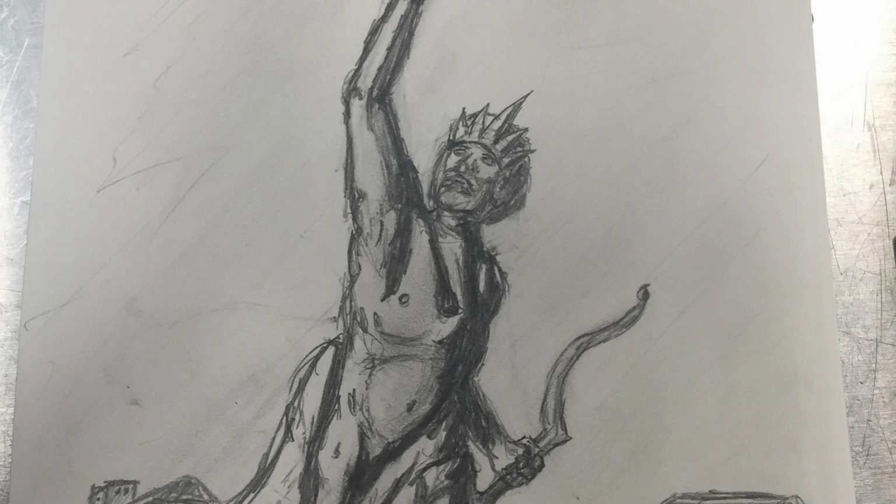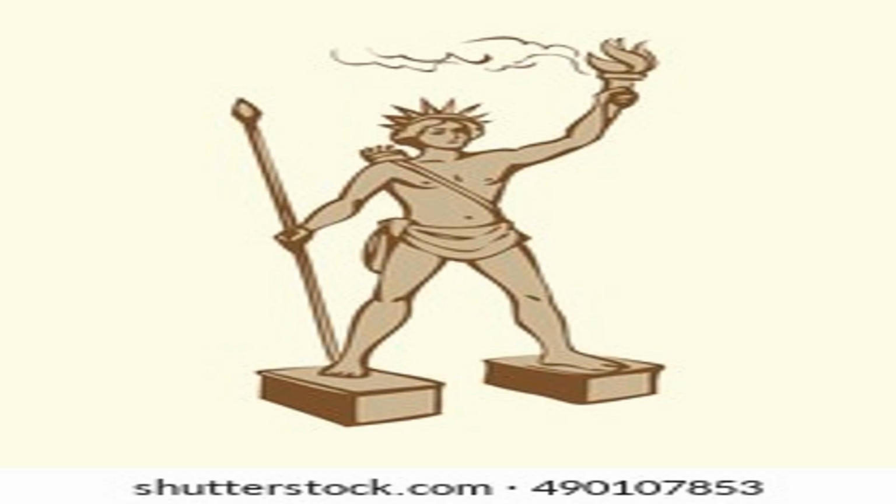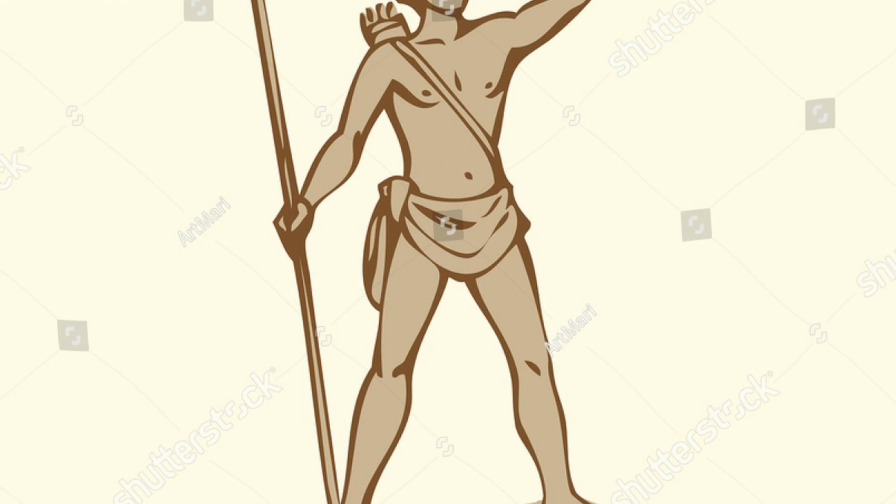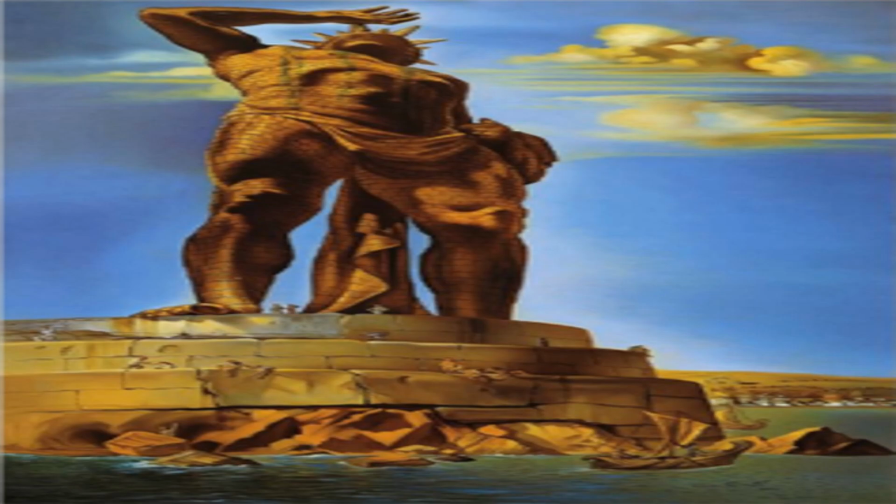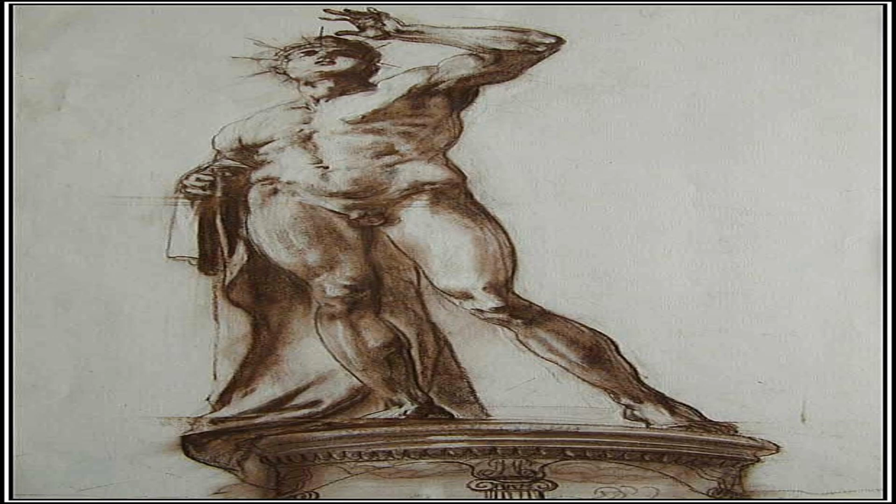The Colossus of Rhodes may be gone, but its legacy lives on. The statue was so influential that it was mentioned in literature, from works by the Roman poet Pliny the Elder to the French writer Victor Hugo. The Colossus even helped to inspire the creation of other world-famous statues, such as the Statue of Liberty in New York City, which is roughly the same height as the Colossus was.